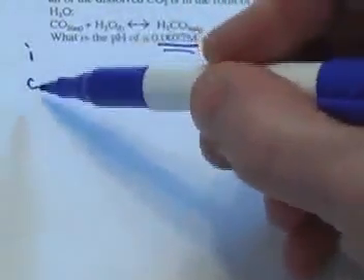So step number 1 is to do just like a weak acid problem like we did before. Writing this equation, I'm just going to write an ICE table below it.